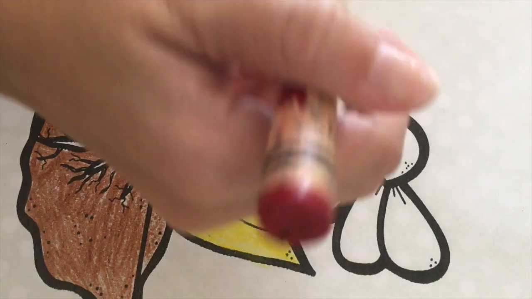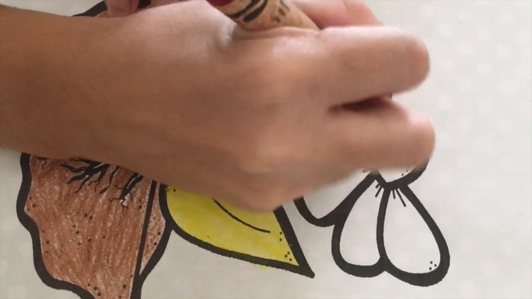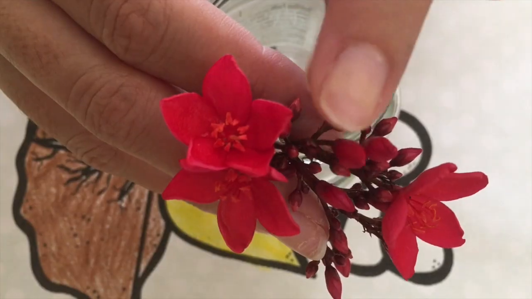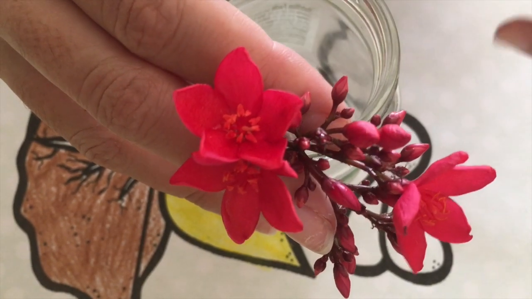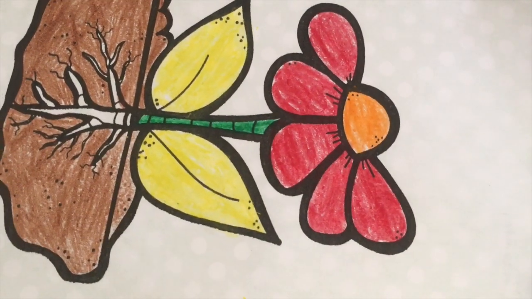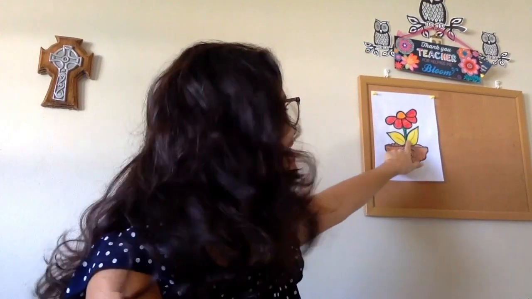Great job. Now, how many petals does it have? Can you count with me? Let's go. 1, 2, 3, 4, 5. Great job. My plant is finally finished. I have my roots colored in. I have my stem standing nice and tall. I have my leaves absorbing all that sunlight. And then I have my beautiful flower that's going to allow me to make more flowers.